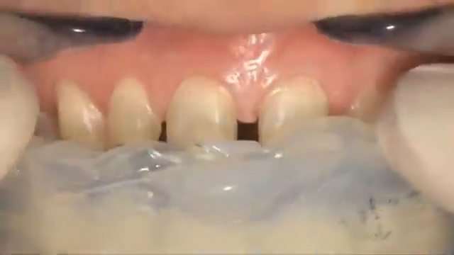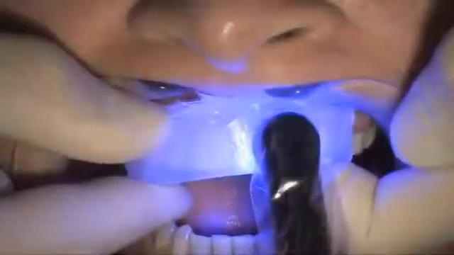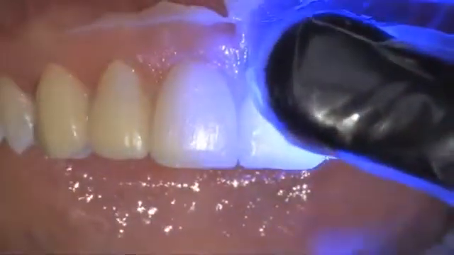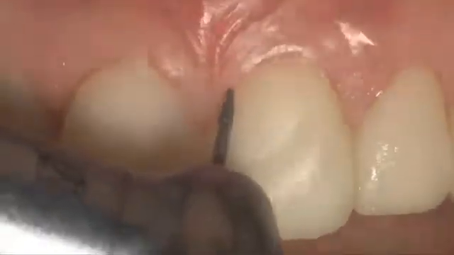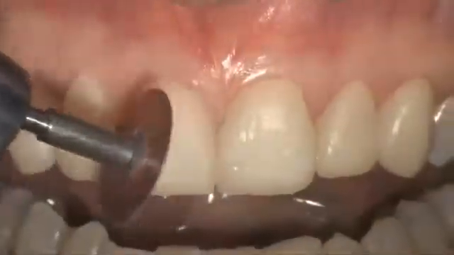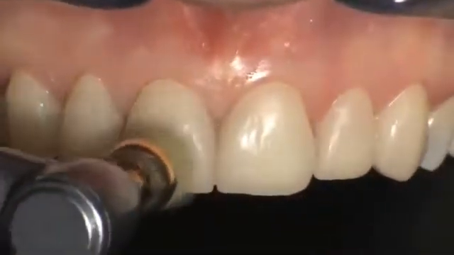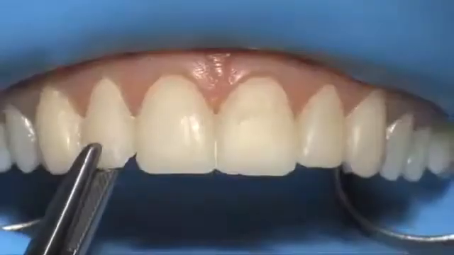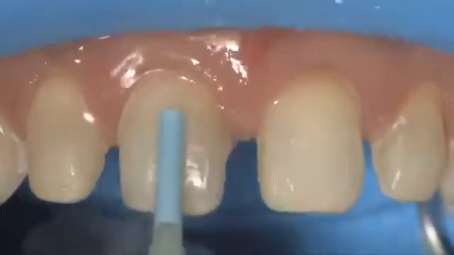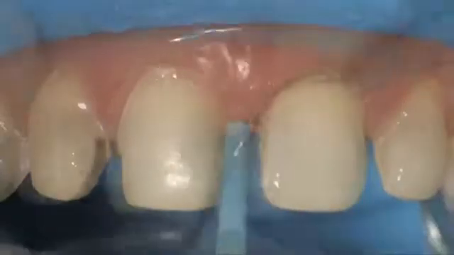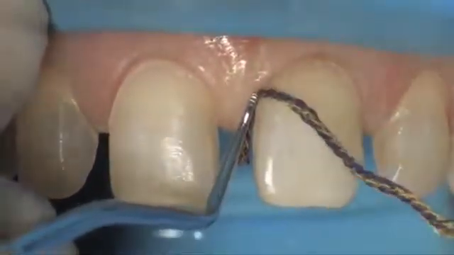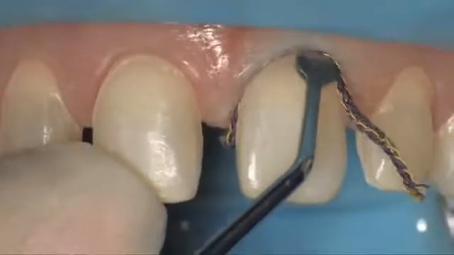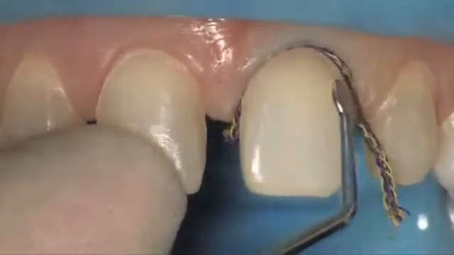The same transparent silicone index used for the previsualization was also used to create a direct temporary. After the light curing, the temporary can be refined with fine diamond burs and Soflex discs. Upon the receipt of the final restoration, the temporaries were removed and the teeth were cleaned. A dry double zero cord was also used to protect the sulcus from the resin cement infiltration.